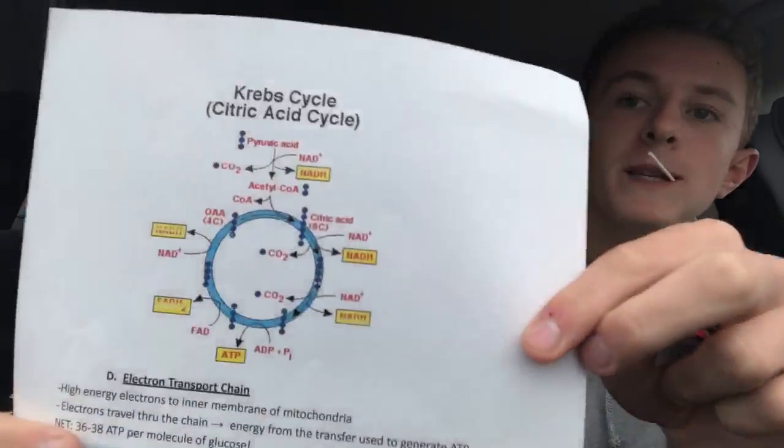Now I'll be talking about the Krebs cycle. The Krebs cycle is pyruvic acid broken down into CO2. It is also called the citric acid cycle. So this is the Krebs cycle diagram.